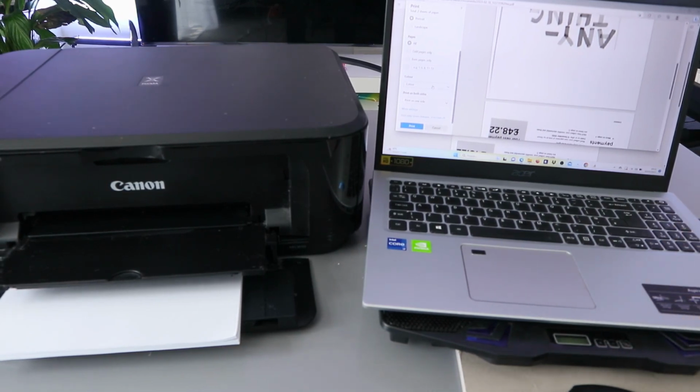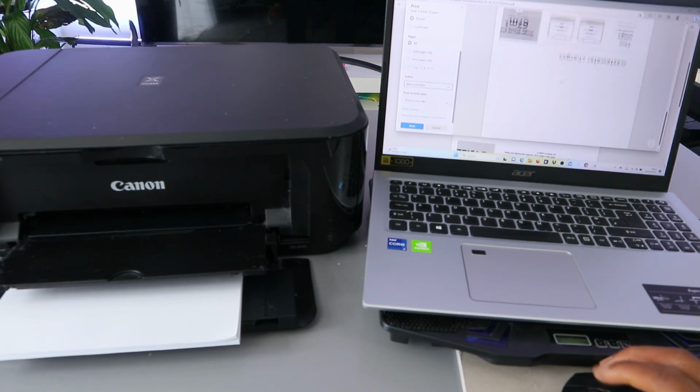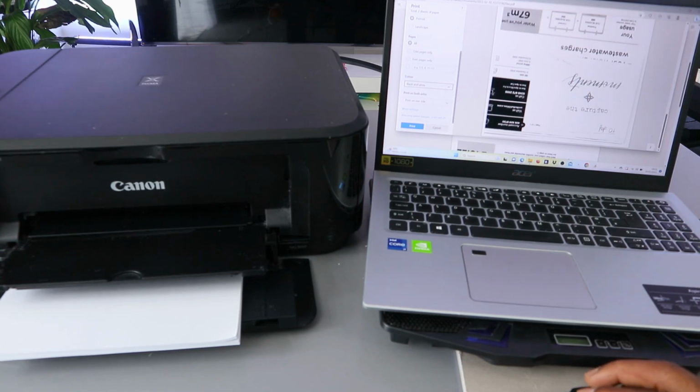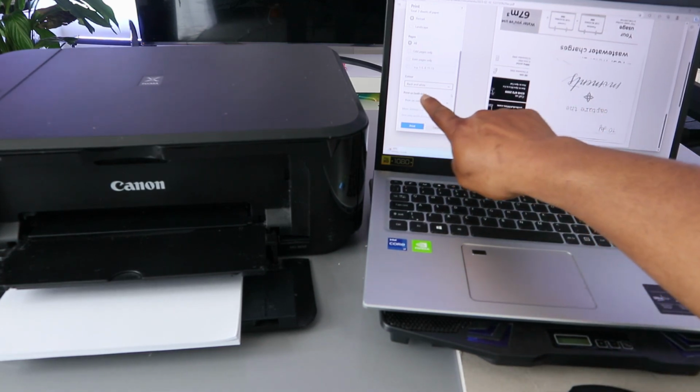If it's a document that is printed, scanned in a colored format, you'll be able to change it to black and white. But a document that you scan as black and white, you can't add color to it. So now this document is going to be black and white.